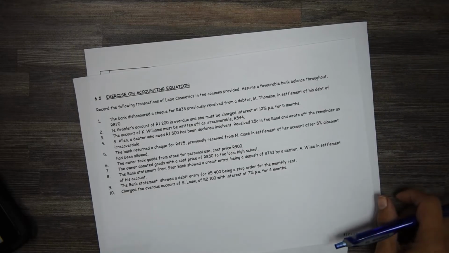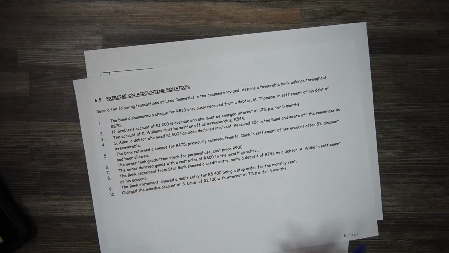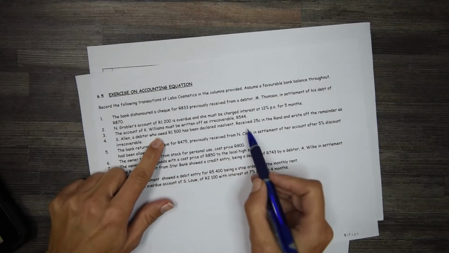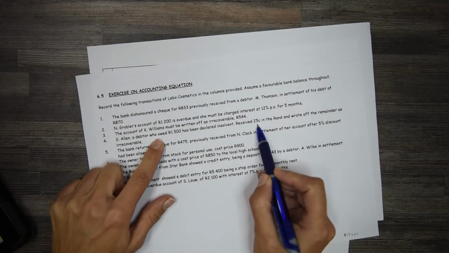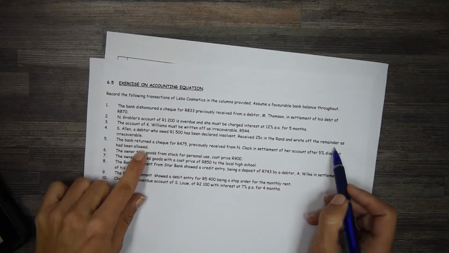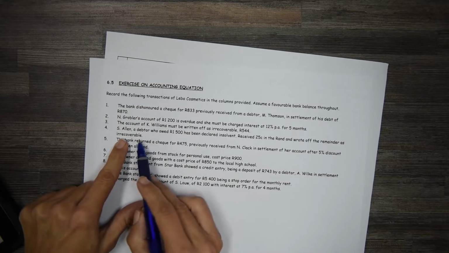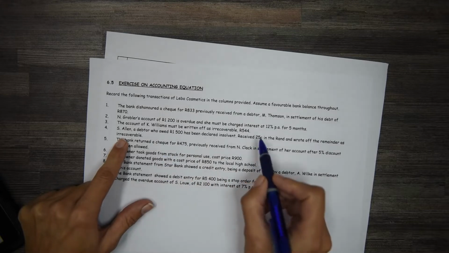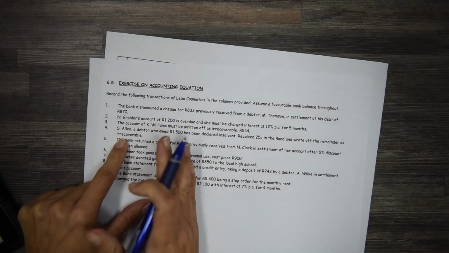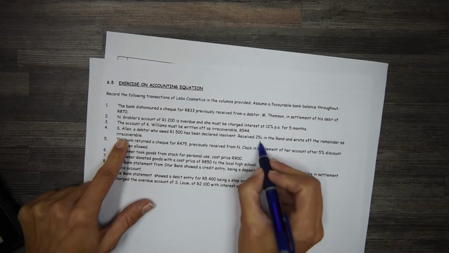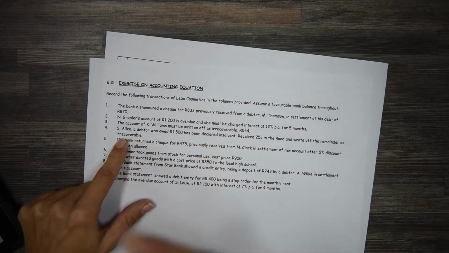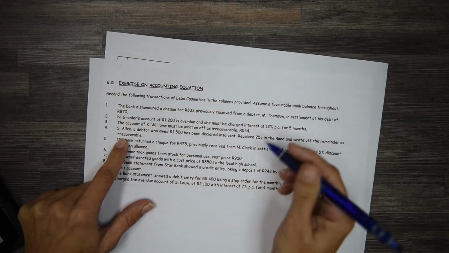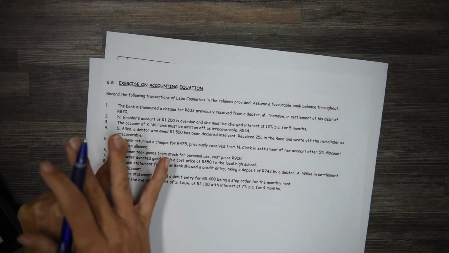Right, the next transaction. It says that S. Alona Zeta, who owed 1,500, has been declared insolvent. You received 25 cents in the Rand and wrote off the remainder as irrecoverable. So what it means is her total debt is not lost. For every 1 Rand she owed you, you still receive 25 cents. Only the leftovers, the 75 cents, 100 cents or 1 Rand minus 25 cents, only that is written off.